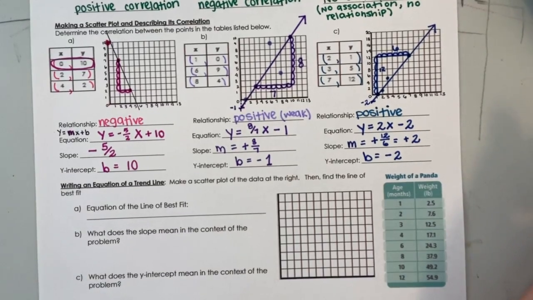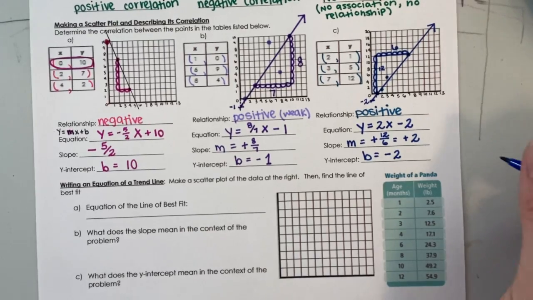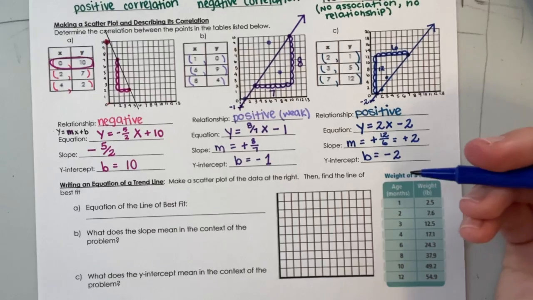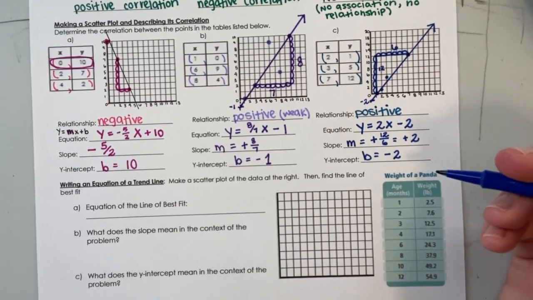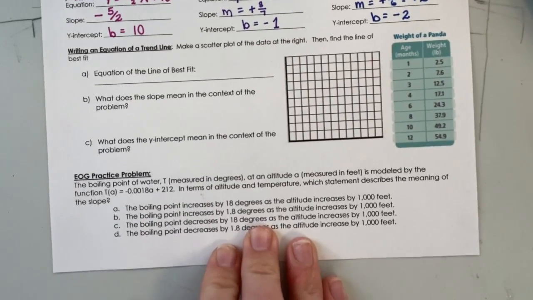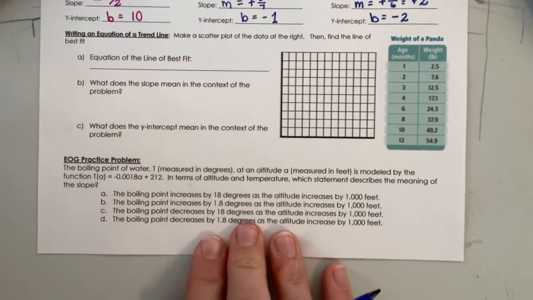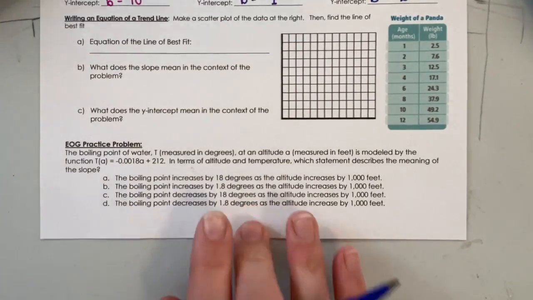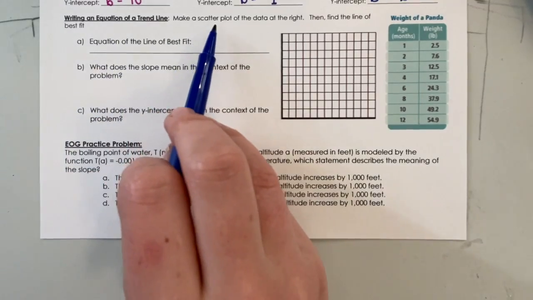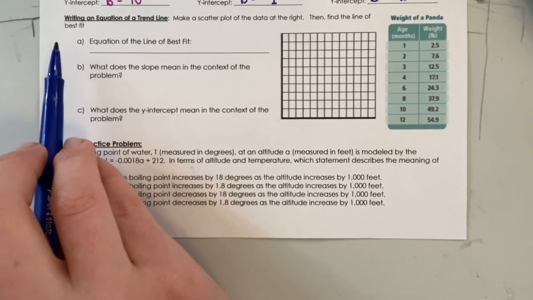So I know that this can feel really challenging because you are trying to create this line on your own, but if we get used to these patterns and we feel good about creating the graphs, then hopefully it'll get a little bit easier. The next part that we're going to look at is kind of what this would look like in context of a real life problem. So it says writing an equation of a trend line. Make a scatter plot of the data at the right, then find the line of best fit.